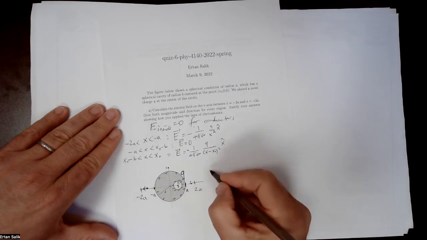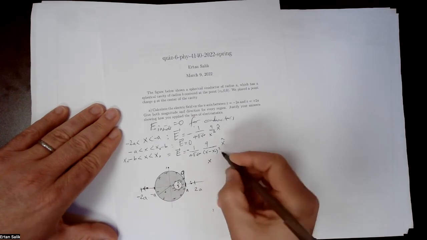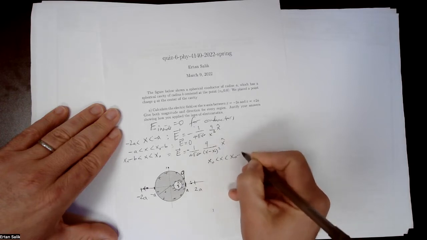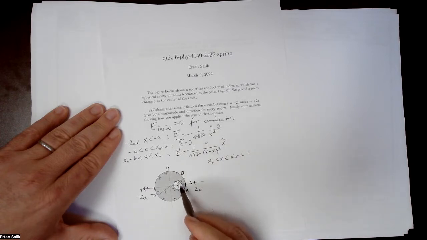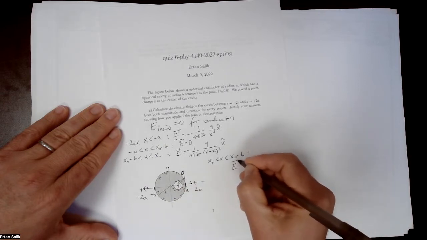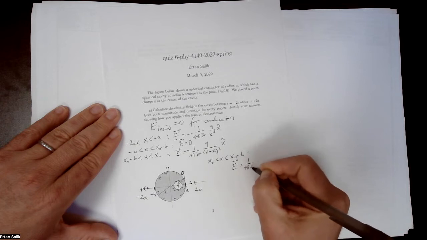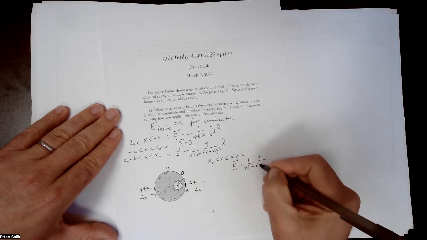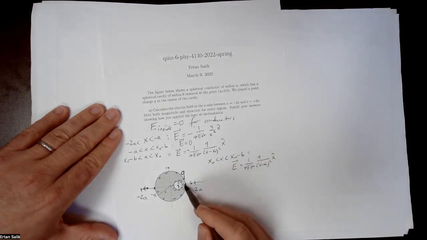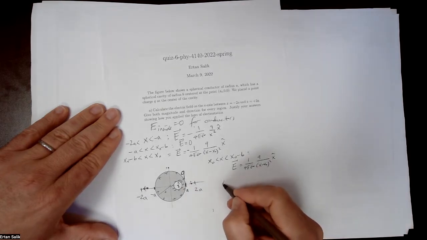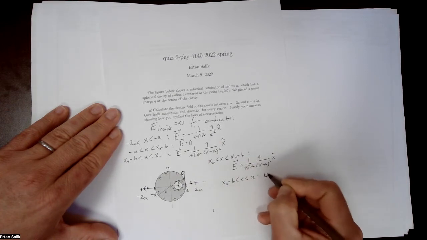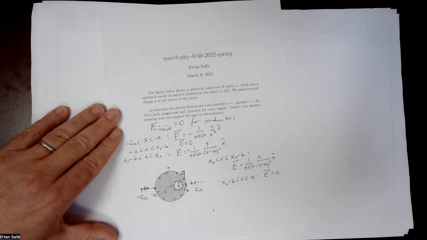So it should be (x minus x0) squared, x hat. Then on the right of it, for x0 smaller than x smaller than x0 plus b, we're still within the cavity, so the electric field should be the positive of the other one: Q over (x minus x0) squared, x hat. Then I'm inside the conductor again. So x0 plus b smaller than x smaller than a, the electric field must be 0.